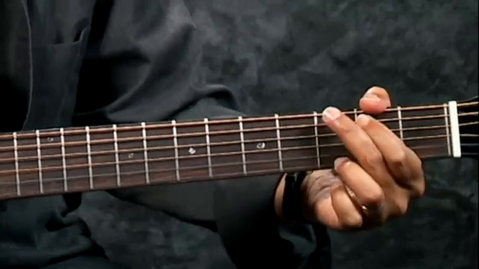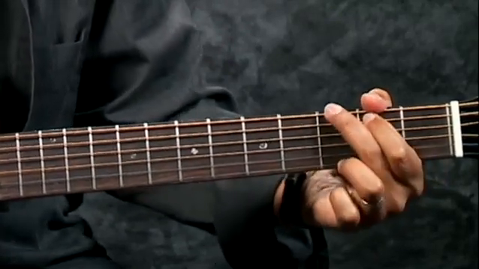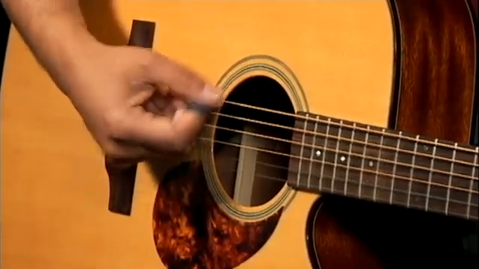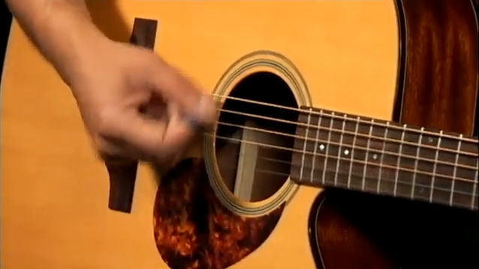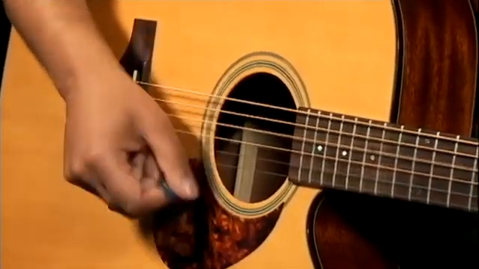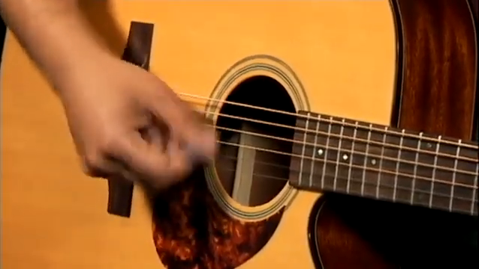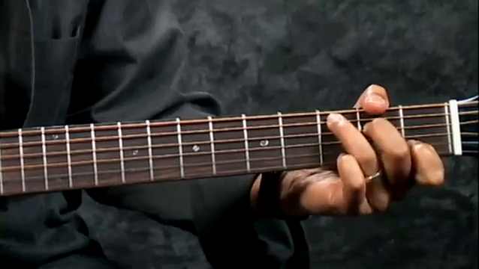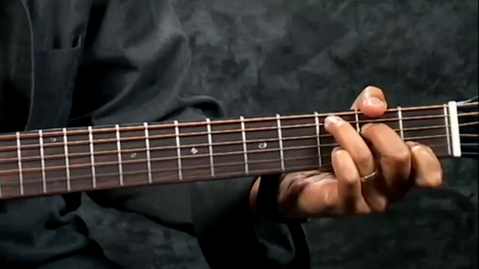I ain't too proud to beg, sweet darling, please don't leave me, don't you go. Or Van Morrison, oh, domino, Romeo over Romeo, there you go.